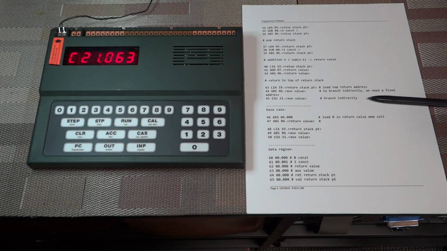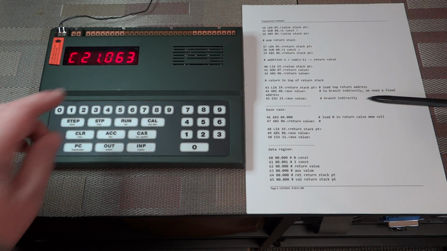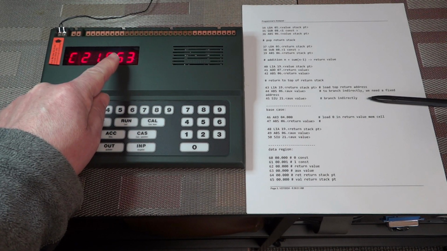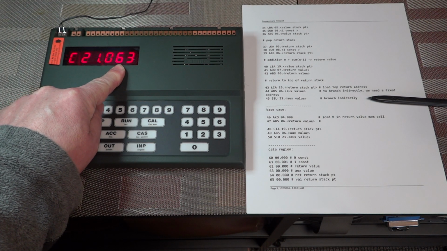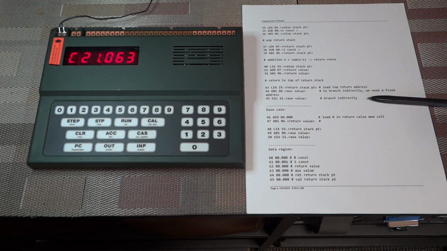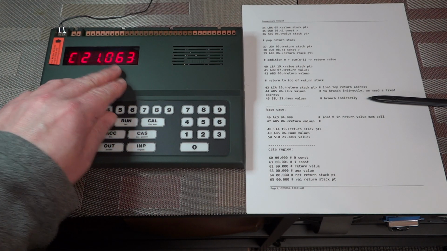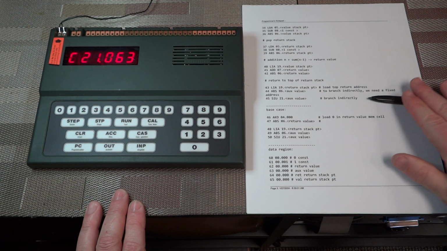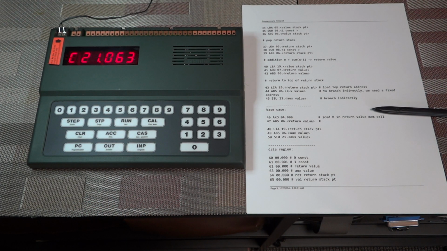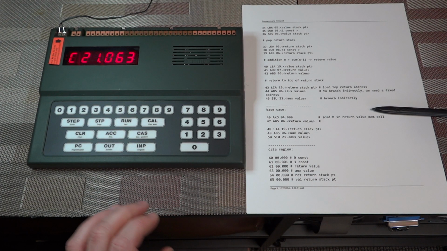And then I'm using a new instruction here, the first time we encounter this, and this is branch indirectly, right? What that does is it fetches the address that is stored at this address, which is the aux memory cell, and jumps to this. So basically we are now executing a jump to the return address, which has been fetched from the return stack over the return stack pointer, and which has been stored in this aux memory cell at address 63.